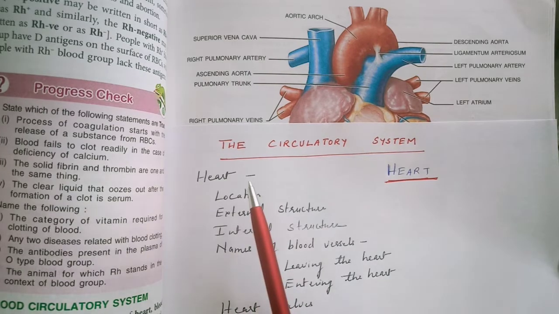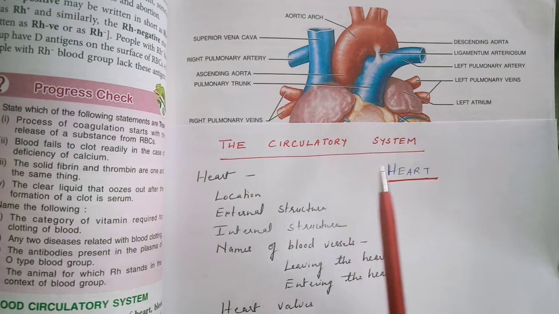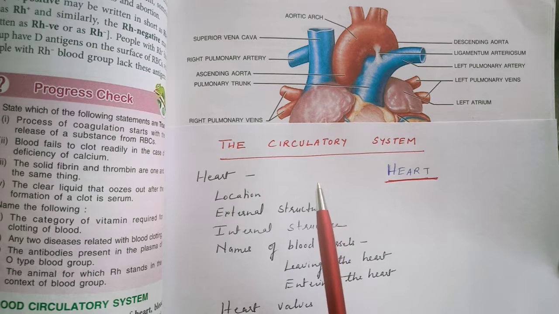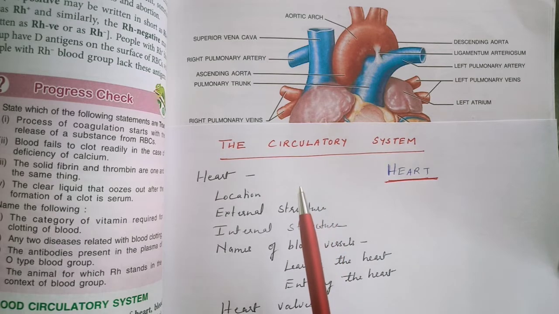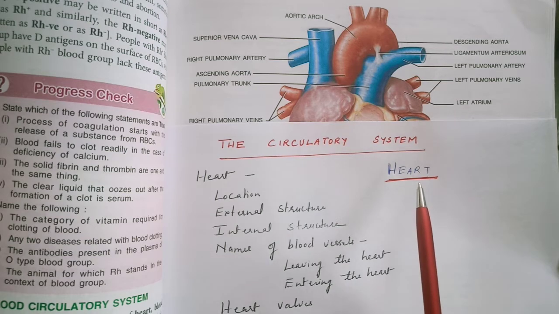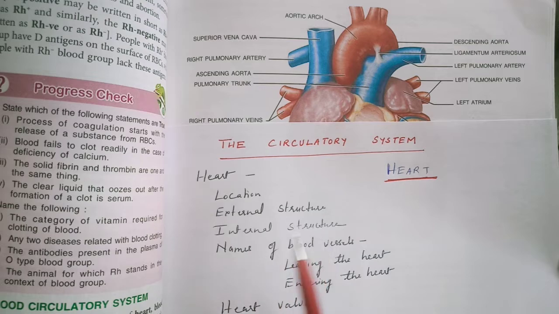Now circulatory system is one of the important systems found in the human body. Today in this video we will be discussing a very important organ of the circulatory system, that is the heart. And we will be learning about the location, the external and the internal structure, the names of vessels leaving and entering the heart, and about the names of the heart valves and the functions of the heart valves.